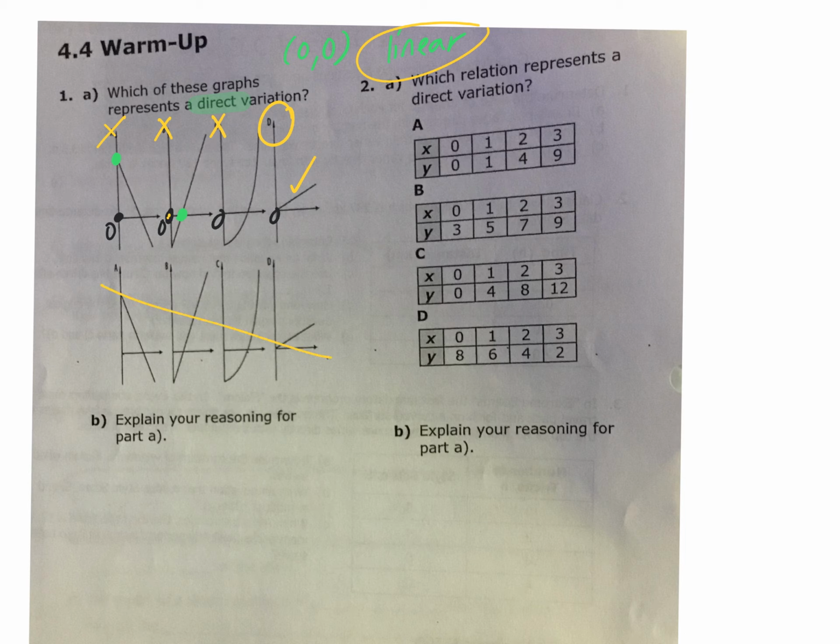Okay, and this is just a repetition of the same question. So what's the reason for number 1? It starts where? And it's a straight line.